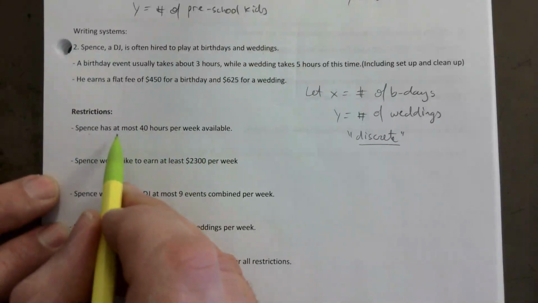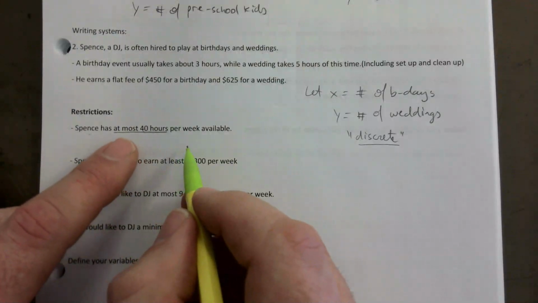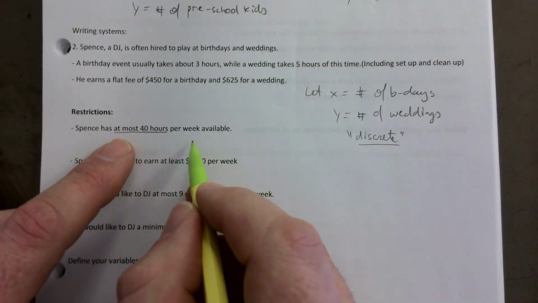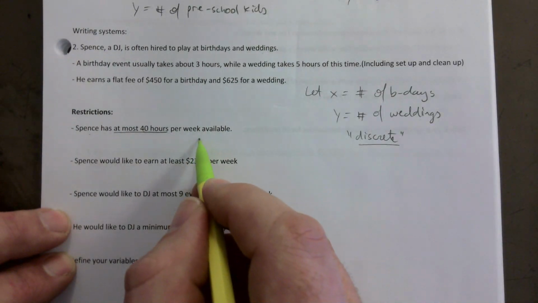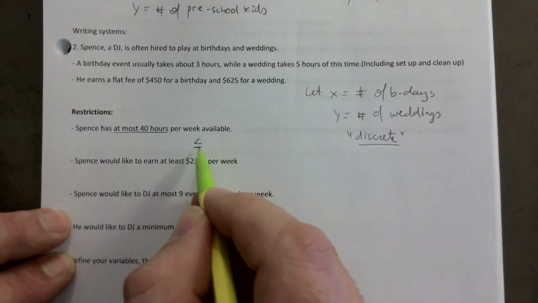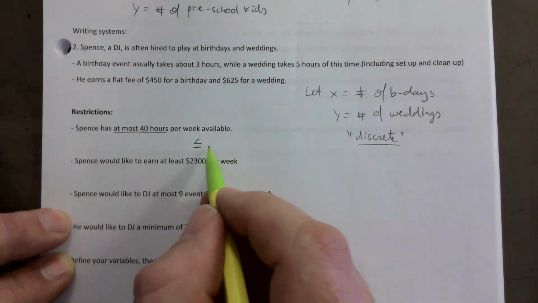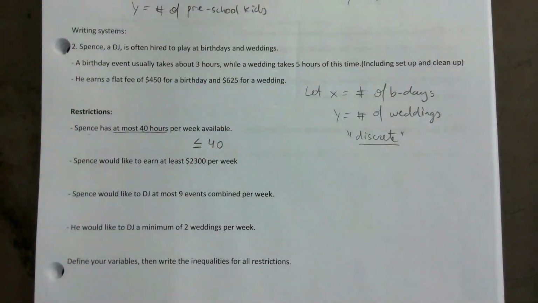Okay, let's just focus on the at most 40 hours. Which way will your inequality be facing? Where's the pointy end? Like this, right? Would you agree? Did you look at your cheat? Okay, this is 40. You know that the tail end is going to be that.